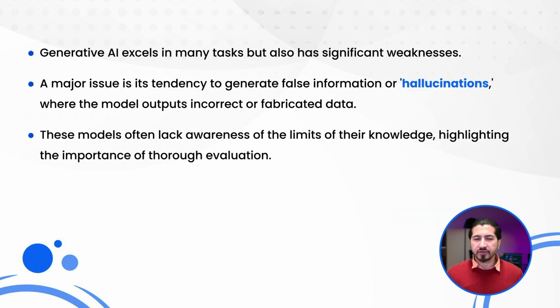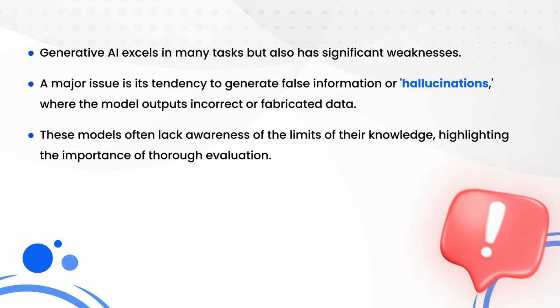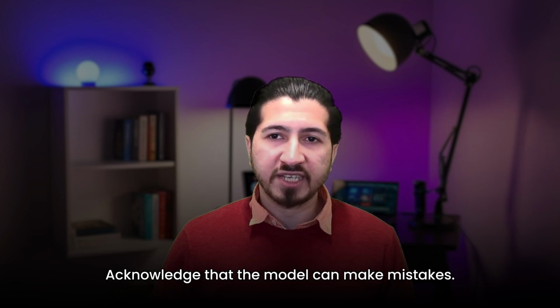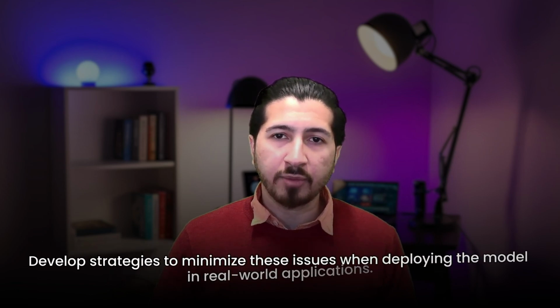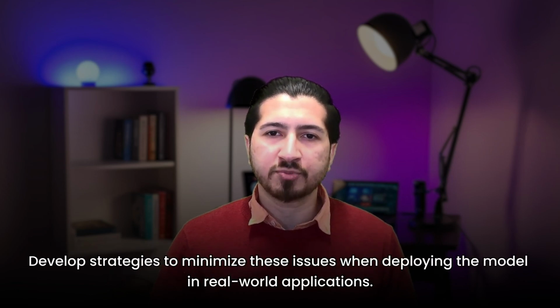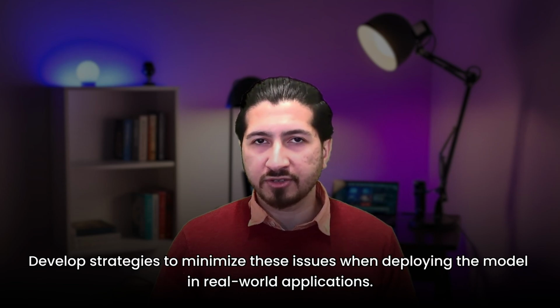These models often don't know the limits of their own knowledge, which is why it's so important to evaluate them carefully. To use generative AI effectively, we need to understand its limitations. This means being aware that the model can make mistakes and coming up with ways to reduce these problems when using it in real life.